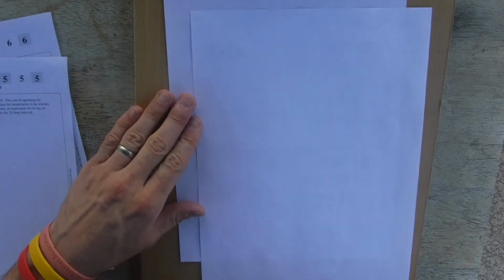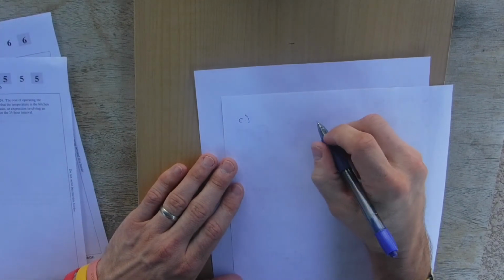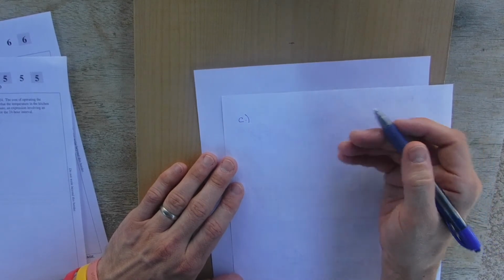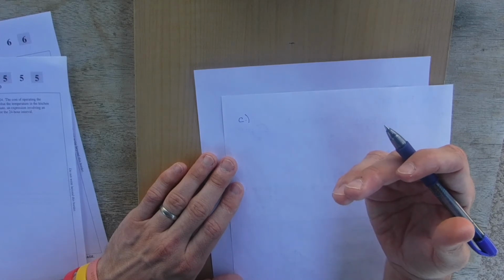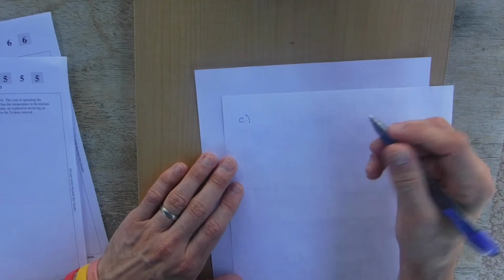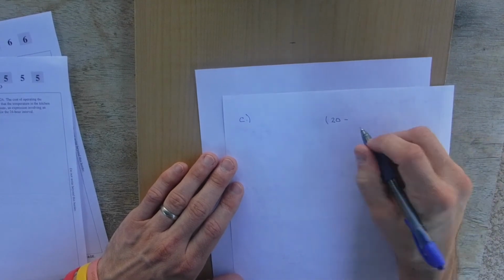Okay, so that sounds really complicated, but it's not complicated at all. Think about what is the difference between 20 degrees and the number of degrees under 20 degrees, that's what I'm trying to say. And that'd be 20 minus our temperature.